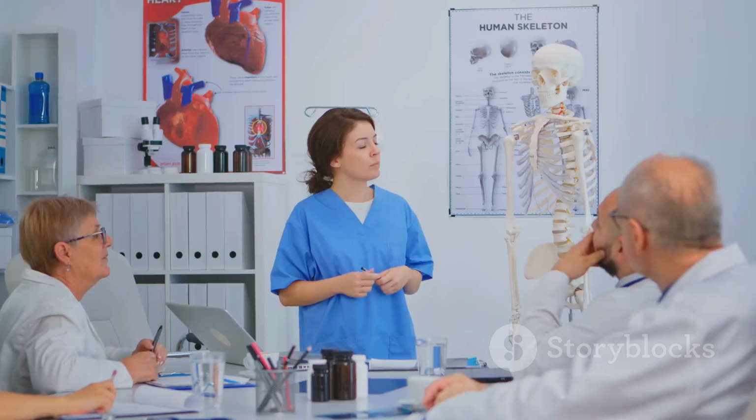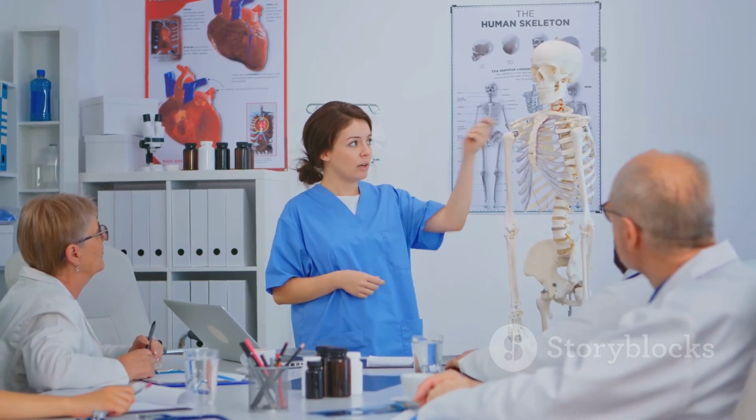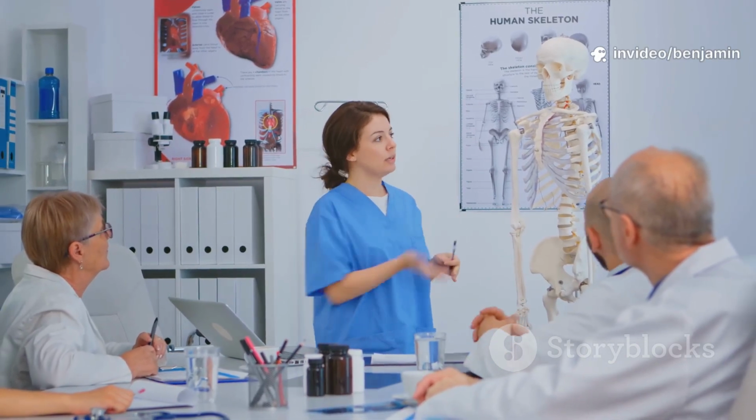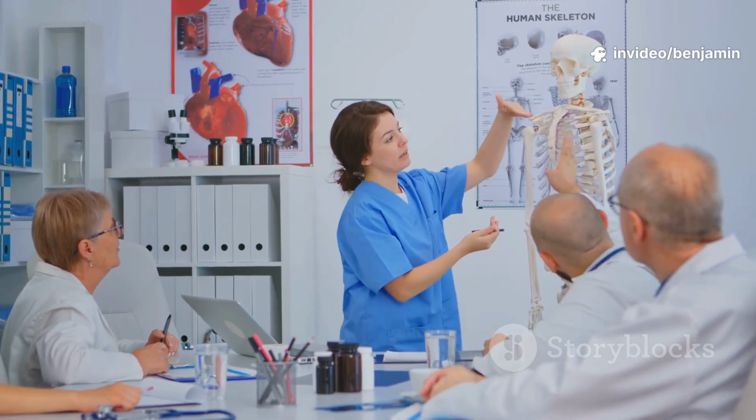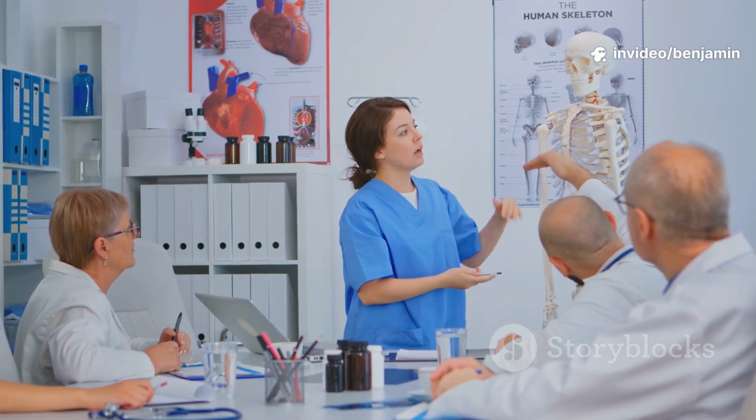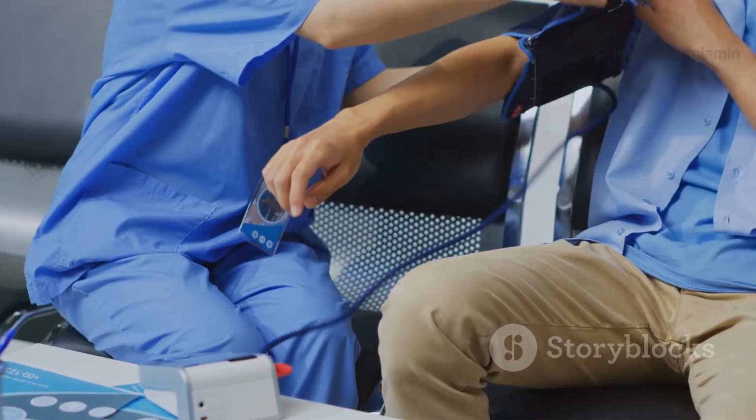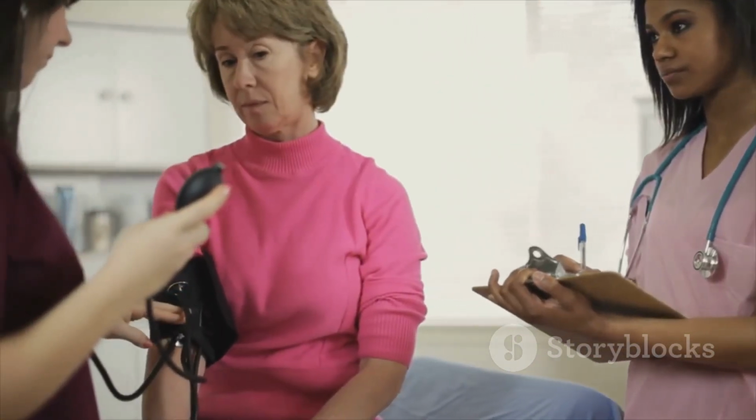Delegation time. Which task can an RN delegate to an LPN? A, initial assessment. B, develop care plan. C, IV push meds. D, measure BP for new admission. The answer is D. Measuring BP is within LPN scope.